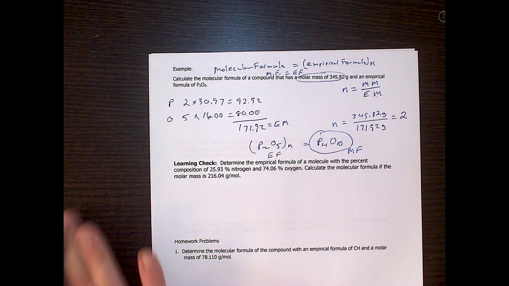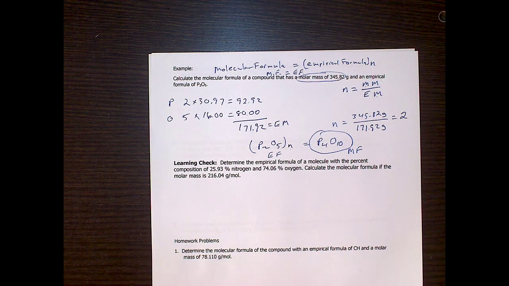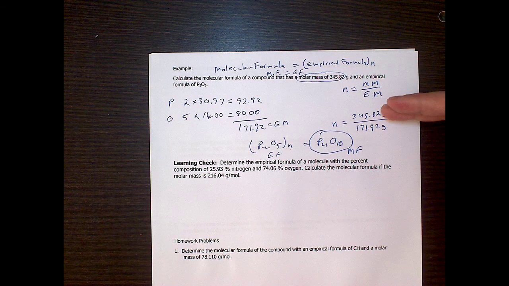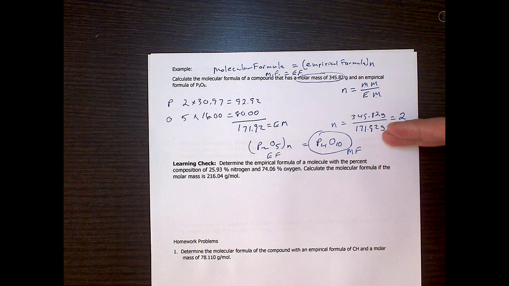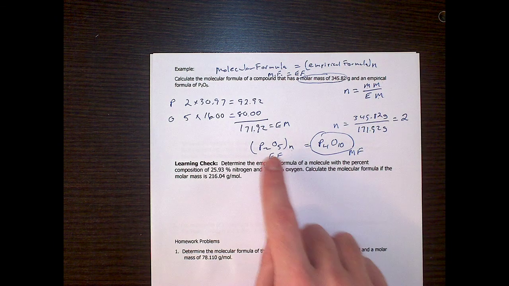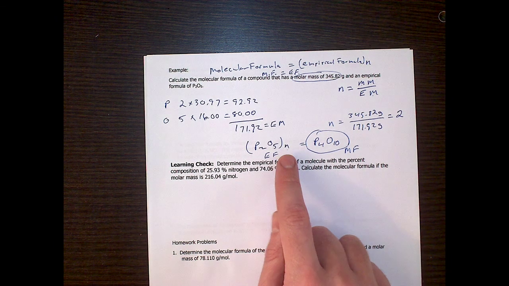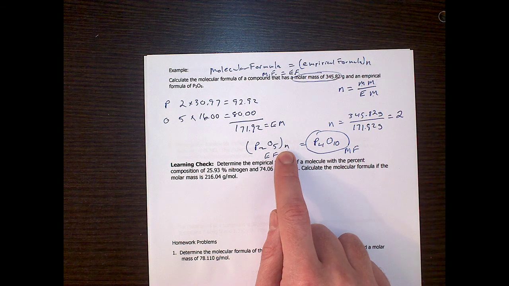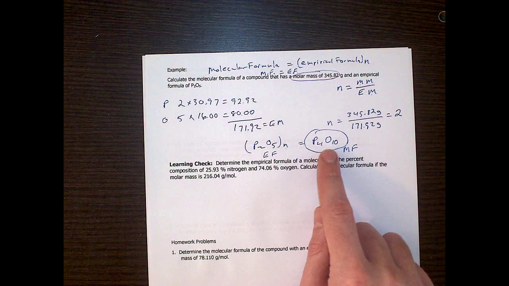Okay? So I'm using the molar mass divided by the empirical mass to tell me what my multiplier is. And then I'm going to take the empirical formula, multiply by that, in this case it was 2, and that will give me the molecular formula, okay?